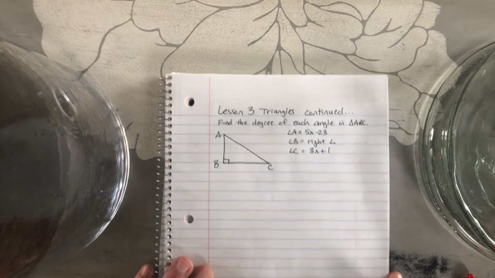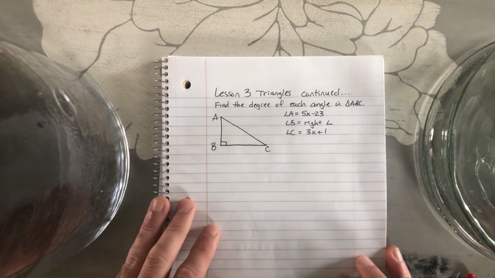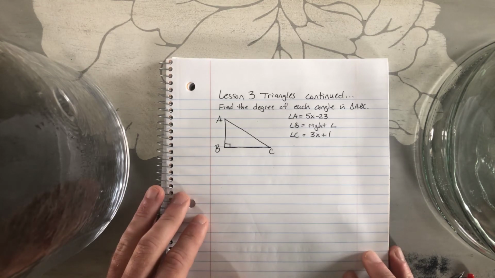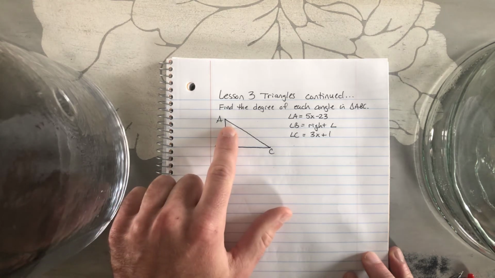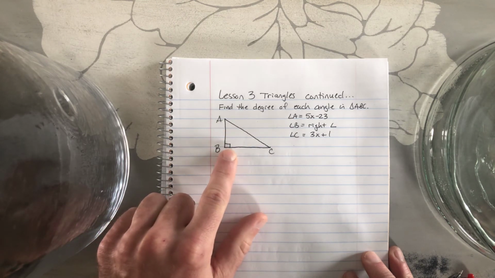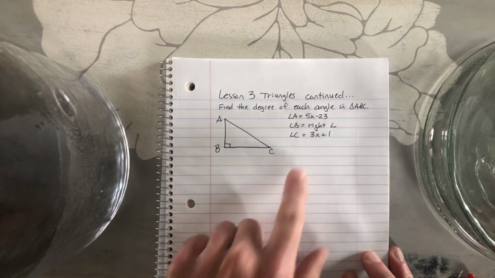And these are the types of problems that you'll see on the ALEKS assignment again, lesson 3, called triangles. Okay, so this one says find the degree of each angle in triangle ABC. Angle A is 5x minus 23, given right here. Angle B is marked as a right angle. Angle C is 3x plus 1.